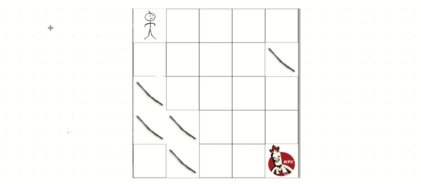So if you remember how this was working, we have this kid who stole money from his parents. So what this kid is trying to do is navigate this maze and trying to reach where we've got the KFC, where you can go buy KFC with the money he stole. But he needs to avoid getting caught, because if he gets caught, he gets a beating, essentially.